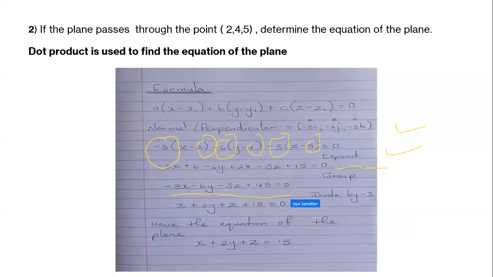The next step, the constant could be divided by -3 because we have -3, -6, -3 plus 45. So we divide throughout by -3. Hence, our equation of the plane is x plus 2y plus z equal to 15.